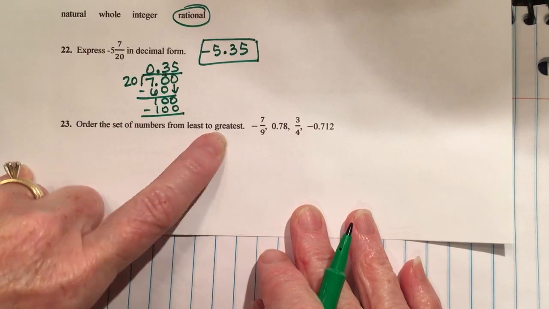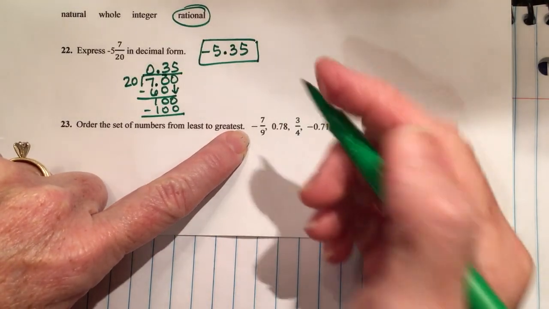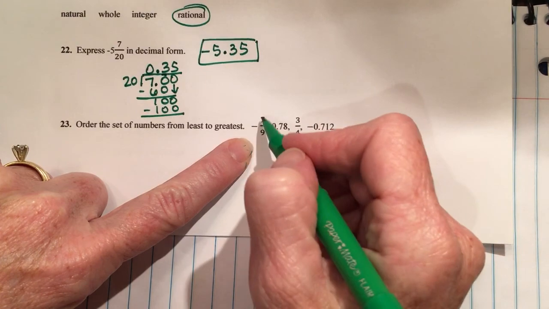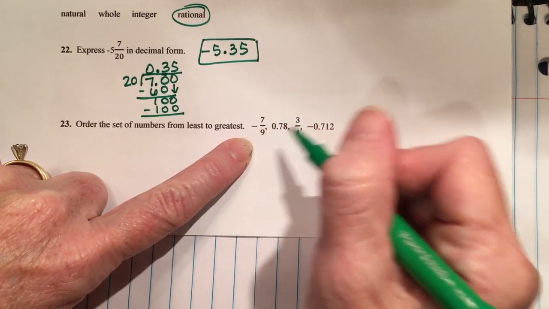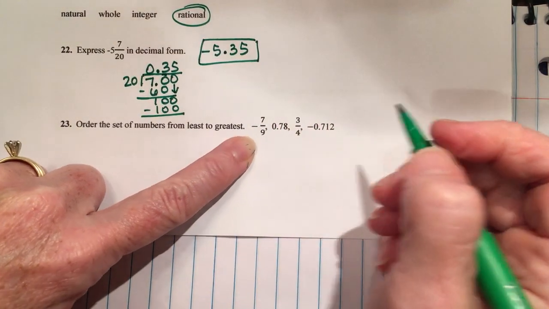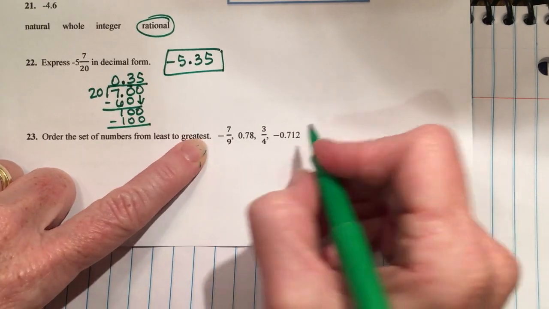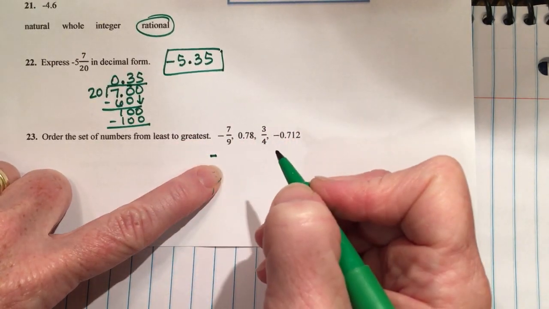23, order the set of numbers from least to greatest. So when I'm ordering numbers, I want to make sure that I change everything to the same form. So I'm going to change my fractions into decimals first. So again, I'm using Tybo. I'm going to write my negative here so I don't forget about it.